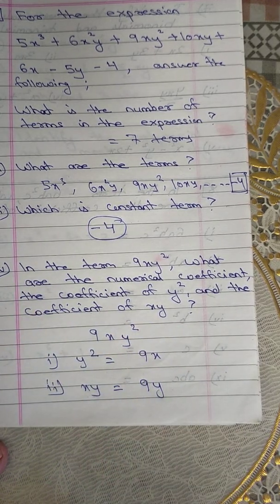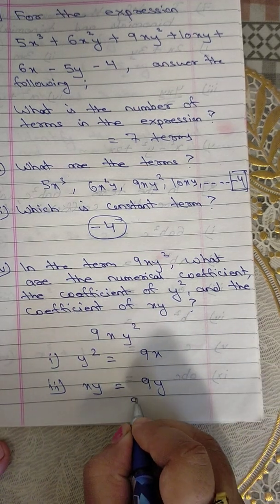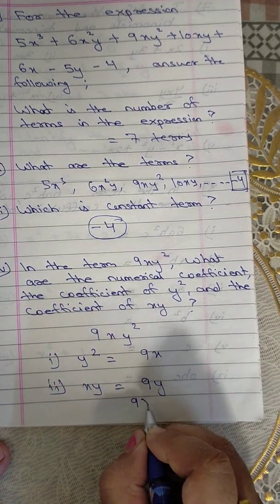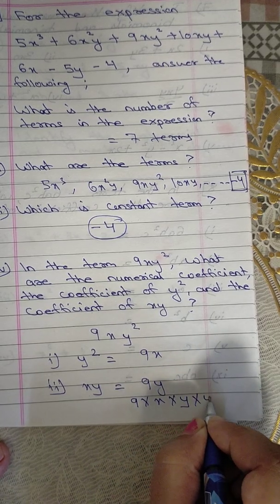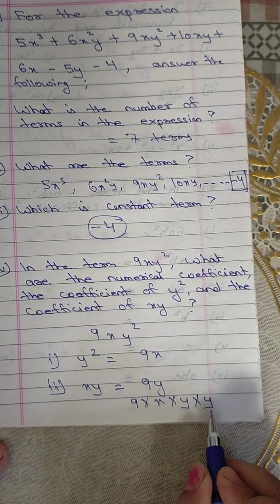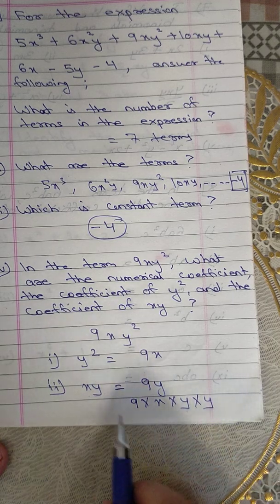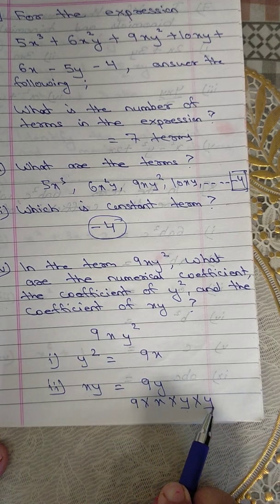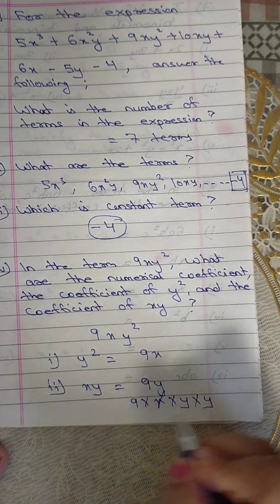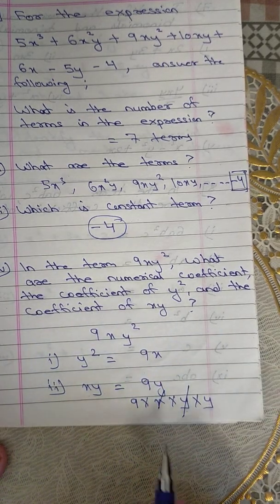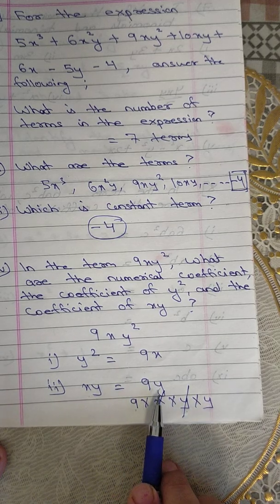Are you getting it? See how? 9xy square means 9 multiplied by x, multiplied by y, multiplied by y. We are multiplying y 2 times, then only it becomes 9xy square. So here we have to remove 1x and 1y. We have removed 1x and we have removed 1y. What is left? 9 into y, 9y. Okay.